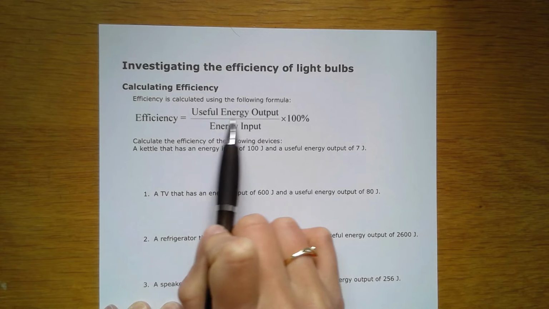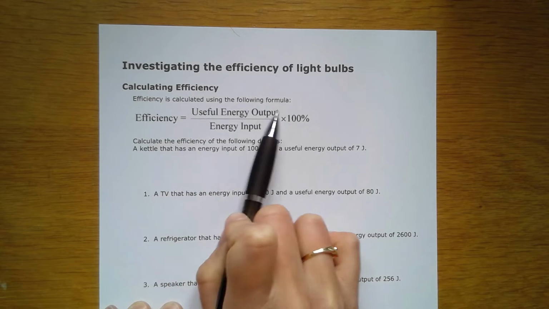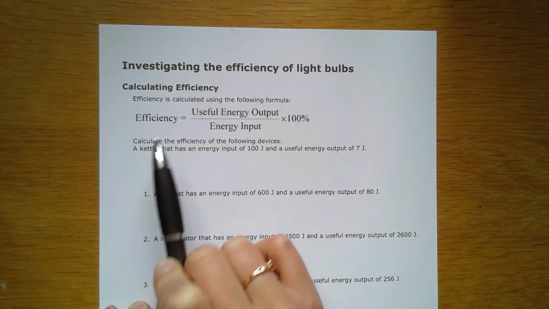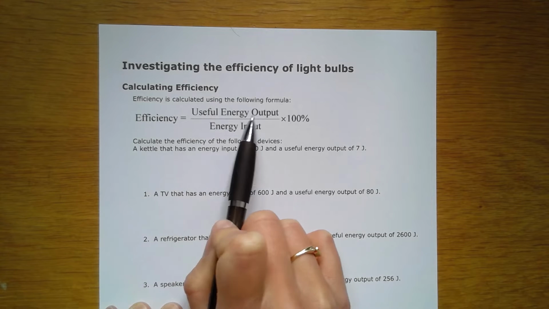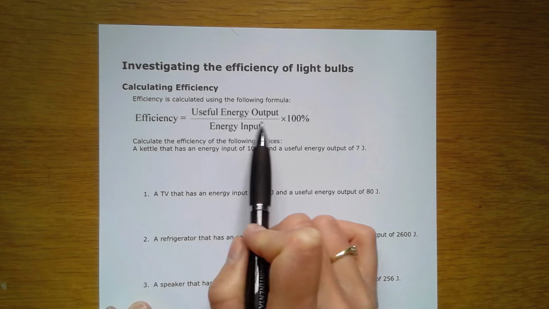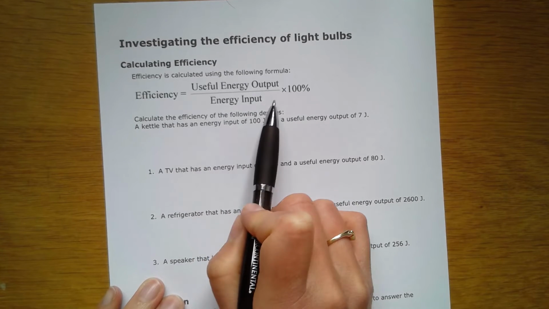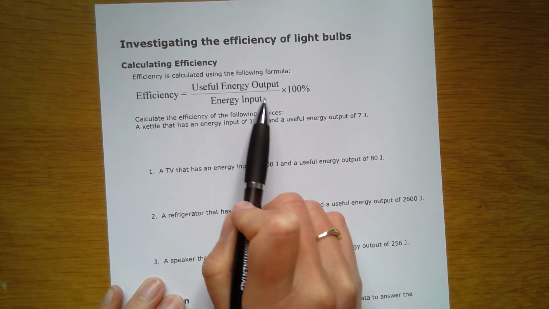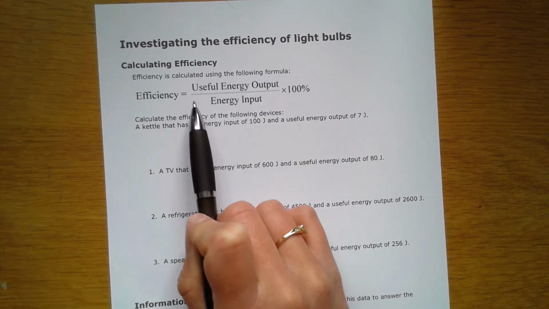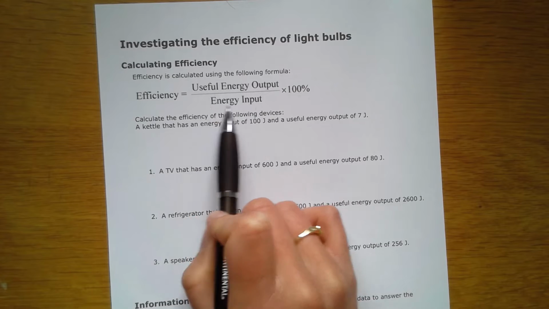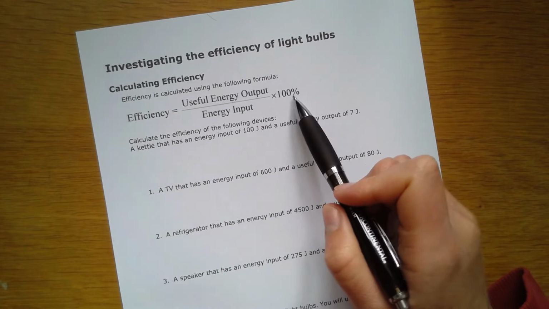So how much of the energy goes into the store that we want it to go into. So in the example of a car, how much of the energy is going into the kinetic energy store, divided by the energy input, so how much energy was in the original store. In the example of the car, this is how much chemical energy was stored in that petrol, and then we times it by 100 so that it is a percentage.